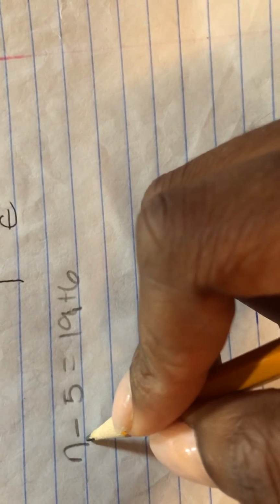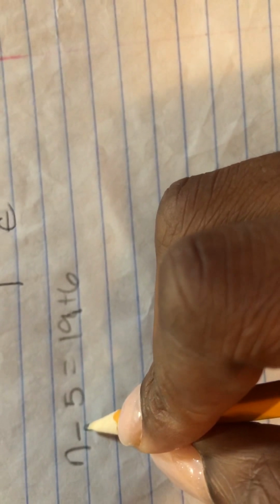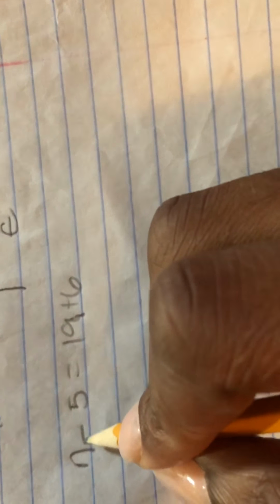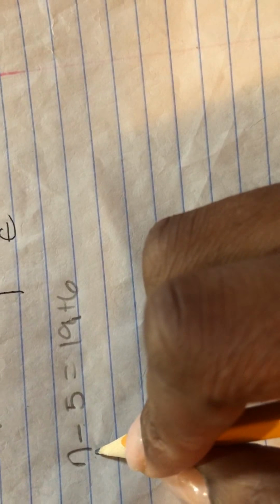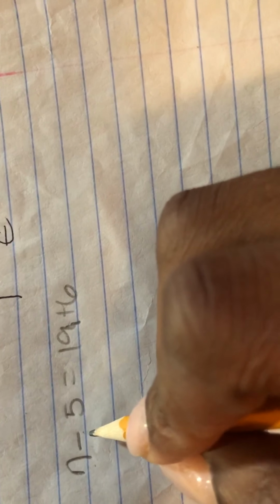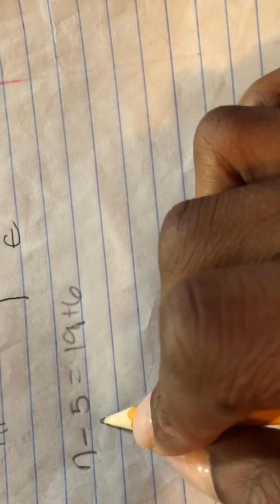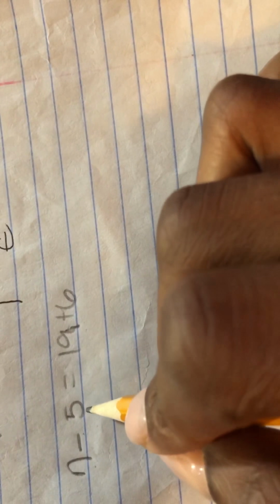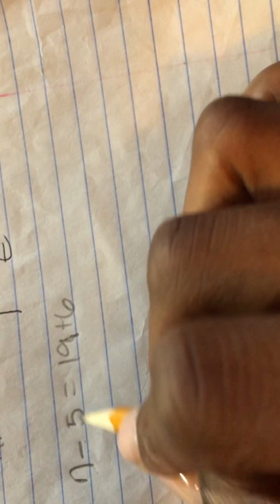So in order to find that, you have to do the opposite of whatever is happening to n. In your original equation, 5 is being subtracted from n. So the opposite of subtraction is addition. So in order to get n by itself, we're going to add 5 to both sides of the equation. We're adding 5 to both sides of the equation because when you're solving for a variable, which is n, you have to keep the equation balanced.